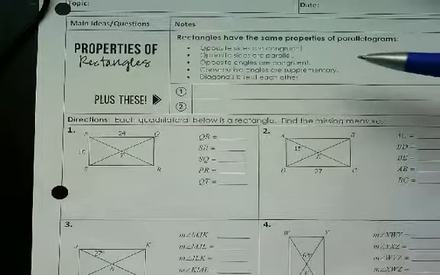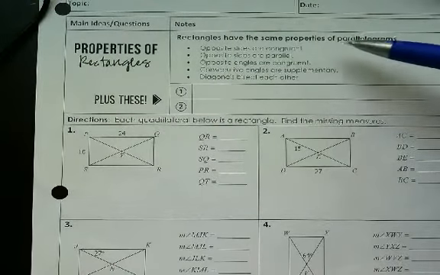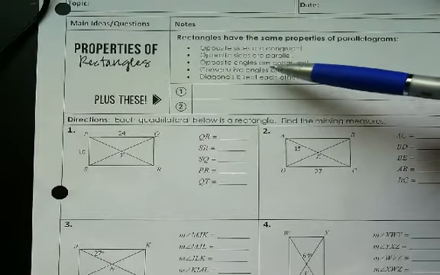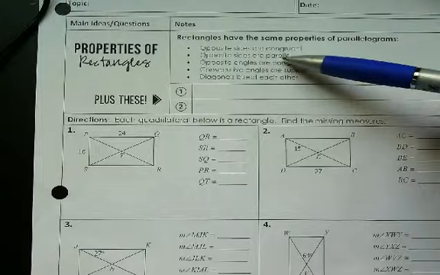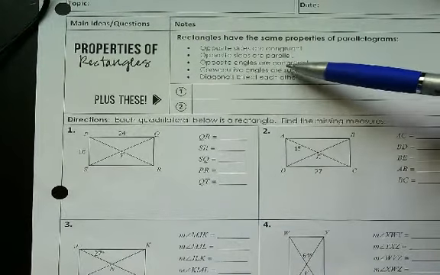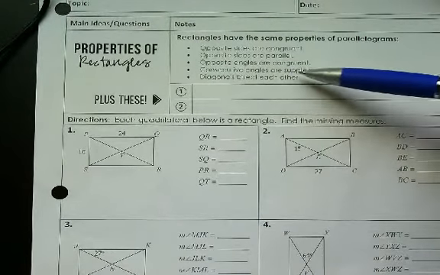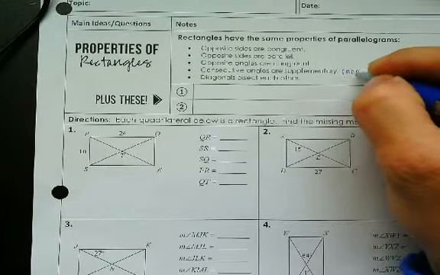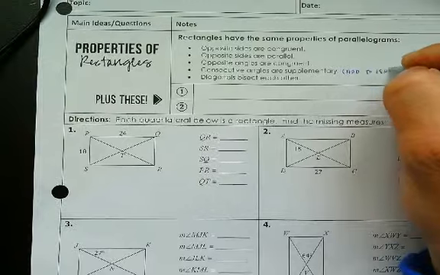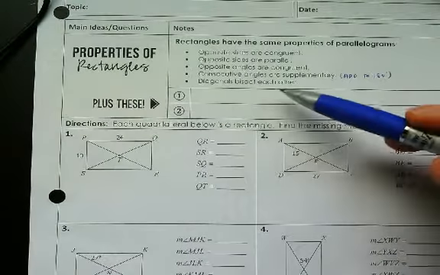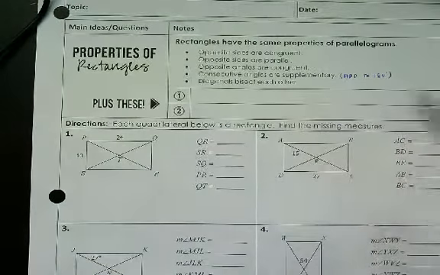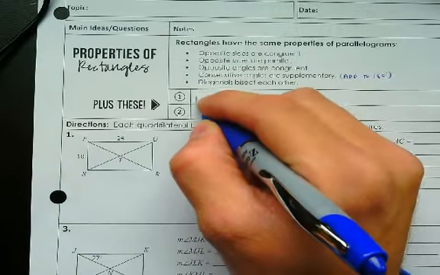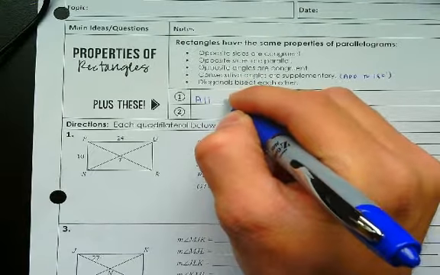First things first, rectangles have the same properties of parallelograms. In other words, opposite sides are congruent, opposite sides are parallel, opposite angles are congruent, consecutive angles are supplementary, that's add up to 180 degrees. Diagonals bisect each other.